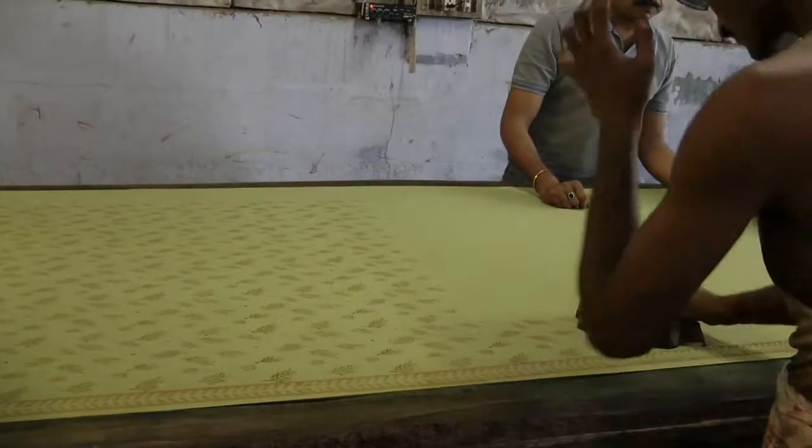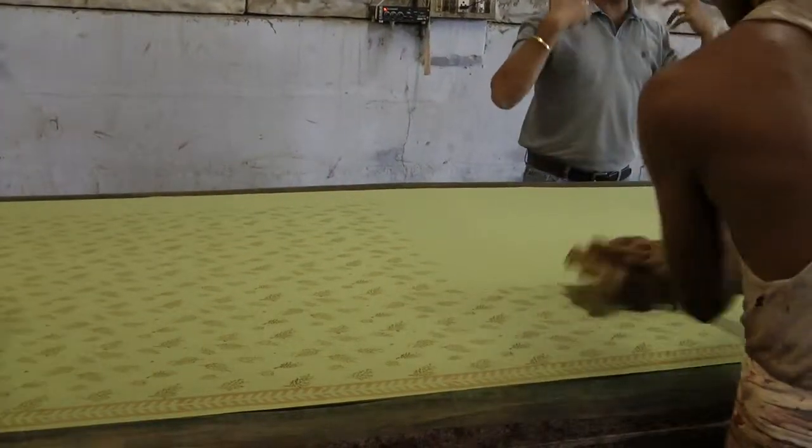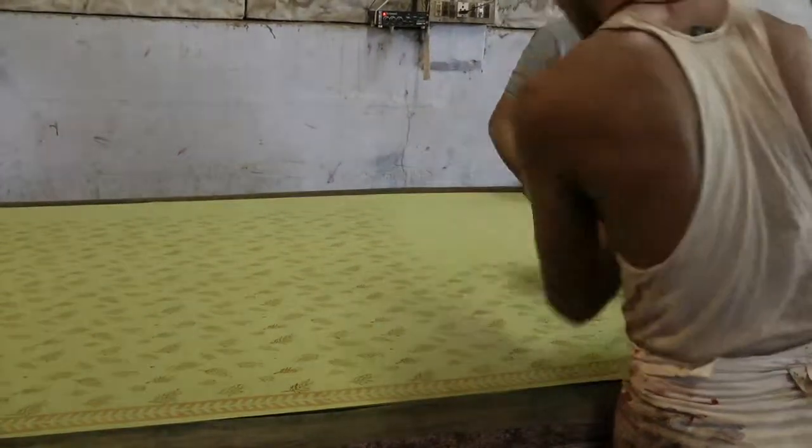This kind of material is mainly used to make tunic suits.